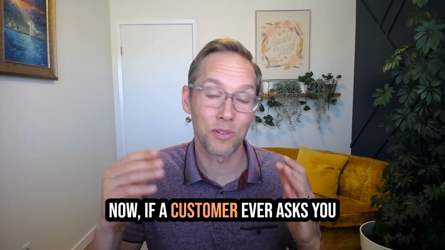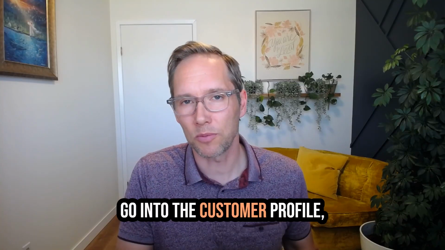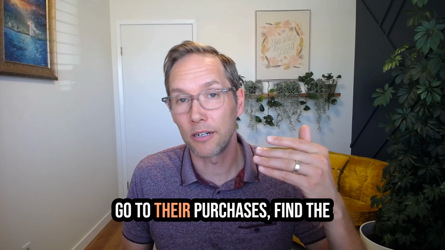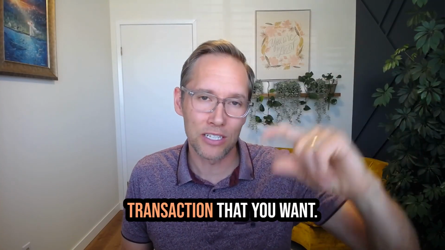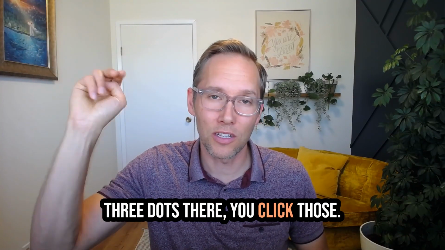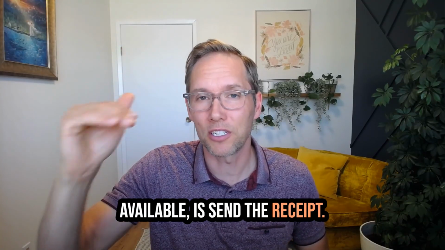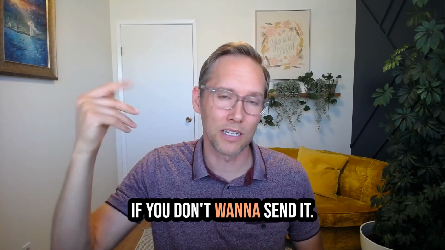Now, if a customer ever asks you for a receipt, it's really easy to go into the customer profile, go to their purchases, find the transaction that you want, and then in the top right, there are 3 dots. You click those, and one of the options, if it's available, is send the receipt. You could also view it yourself if you don't want to send it.